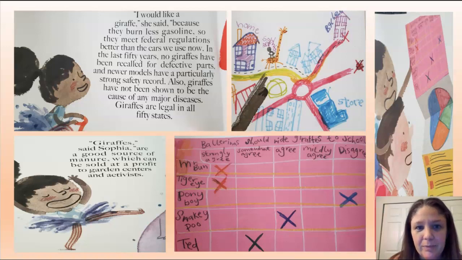She says, "I would like a giraffe," she said, "because they burn less gasoline, so they meet federal regulations better than the cars we use now. In the last 50 years, no giraffes have been recalled for defective parts, and newer models have a particularly strong safety record. Also, giraffes have not been shown to be the cause of any major diseases. Giraffes are legal in all 50 states." She gives 4 reasons to help persuade her parent to get a giraffe.